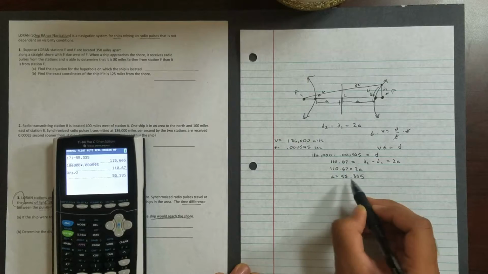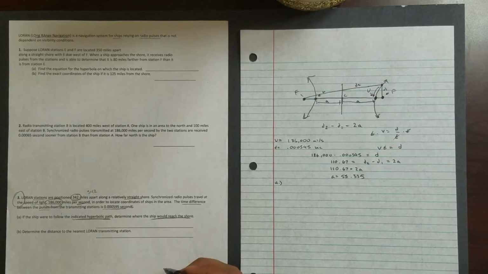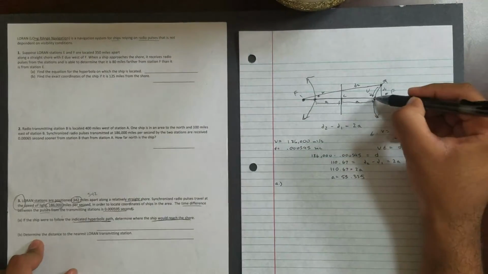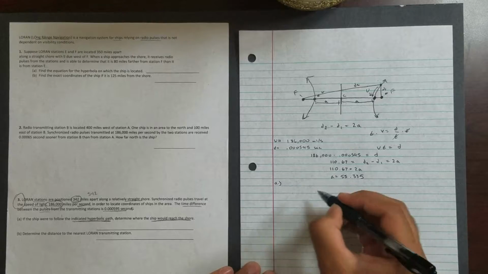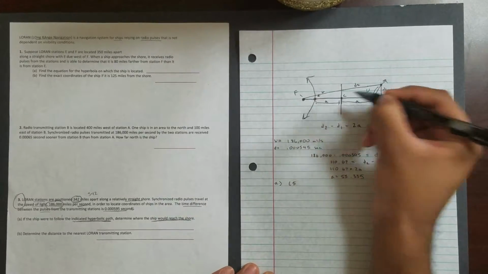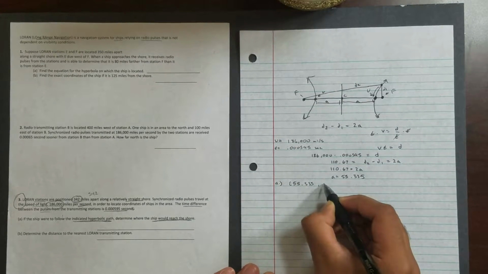This is our answer for part A, because A was asking if the ship were to follow the path, where would the ship reach the shore? At the vertex. So if the center is 0, 0, the point is 55.335, 0.